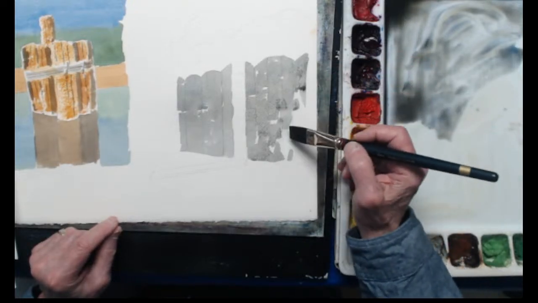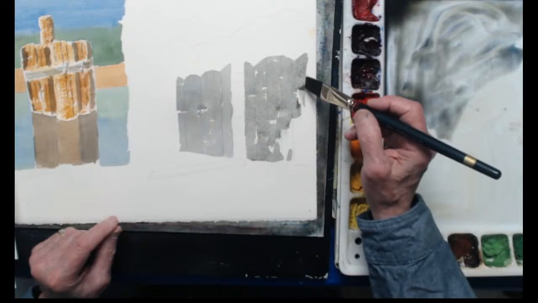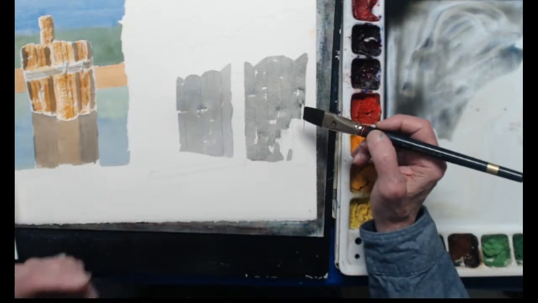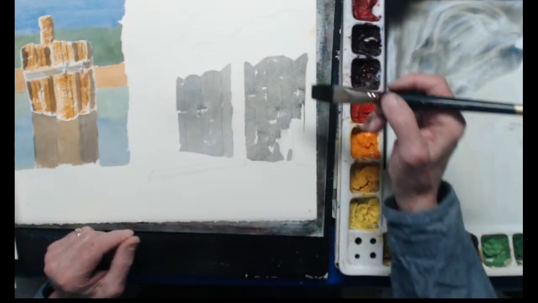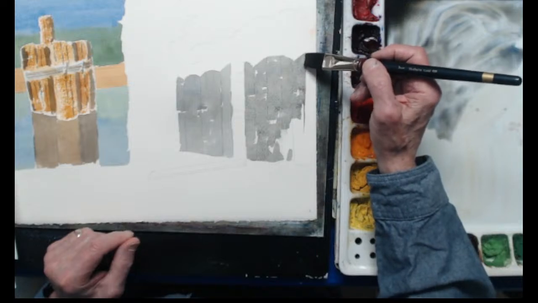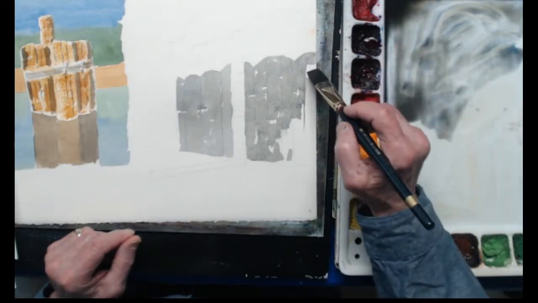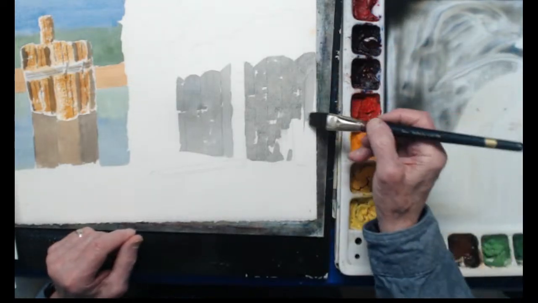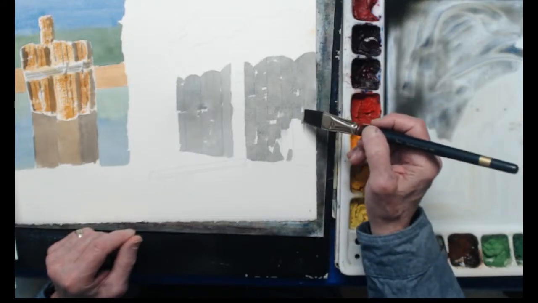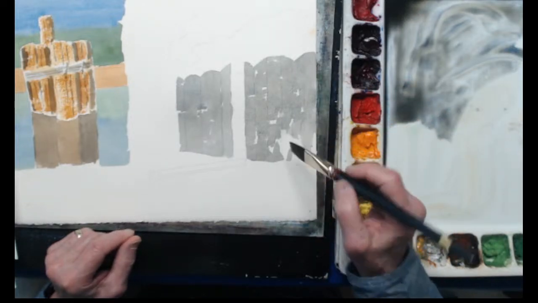Using horizontal strokes, leaving a little bit of white paper showing, which is okay. Go out here to the end. Rather than leaving white paper on the edge of the painting, I'll go ahead and cover that in.